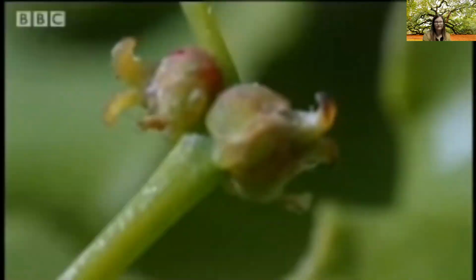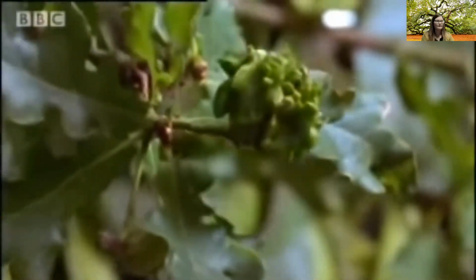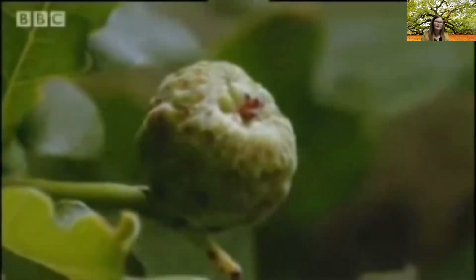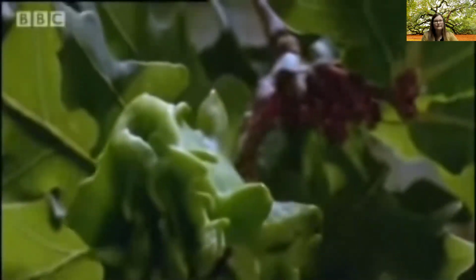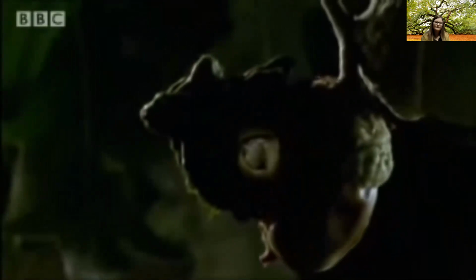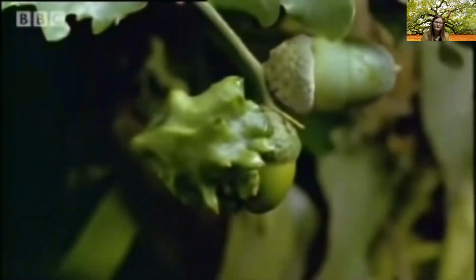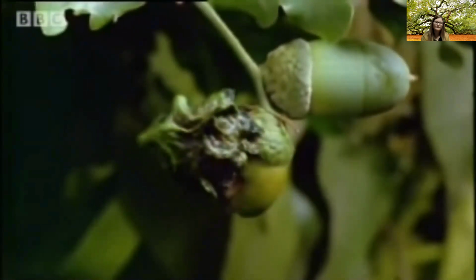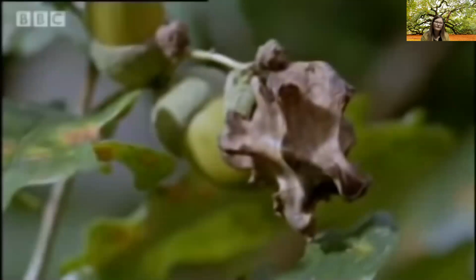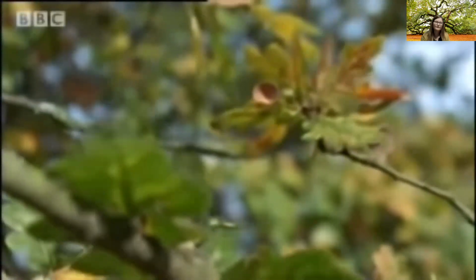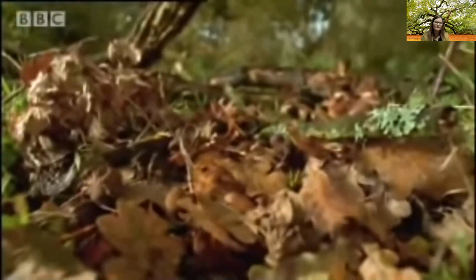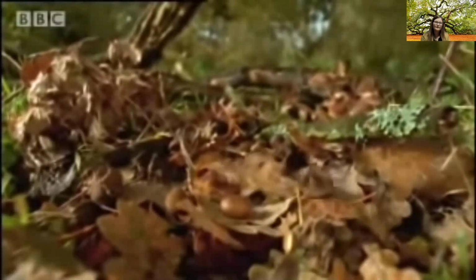And that triggers a profound genetic change in the growing oak bud. It develops not into an acorn, but into something very different, a gall. Within, the tiny larva, whose secretions have caused the change, feeds on the oak tree's tissues. As summer proceeds, the galls become increasingly hard and woody. Autumn comes, and the oak tree starts to shed its leaves. It's shutting down for the winter. And with its leaves go both acorns and galls.